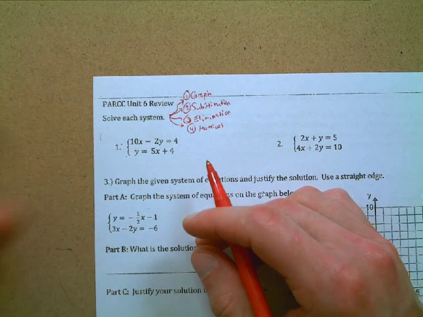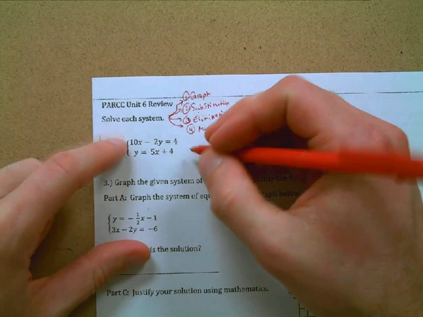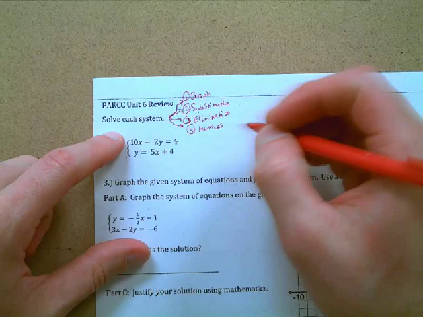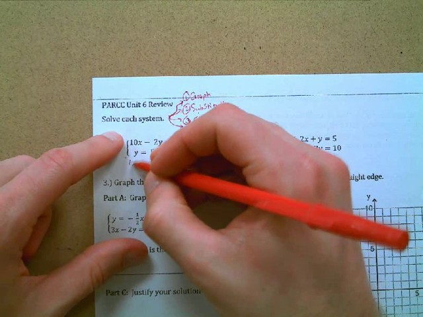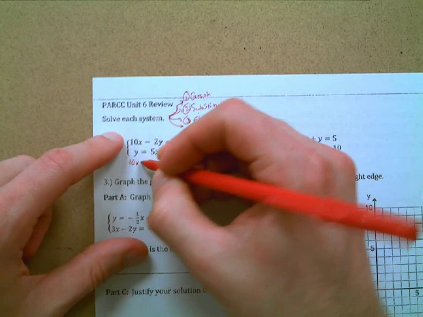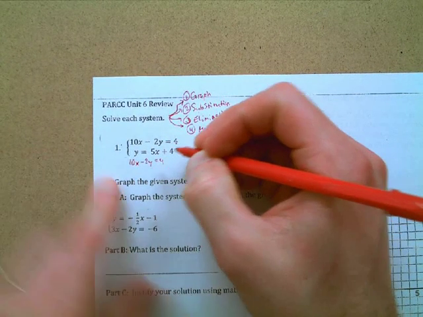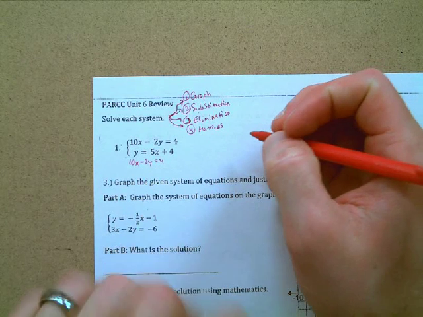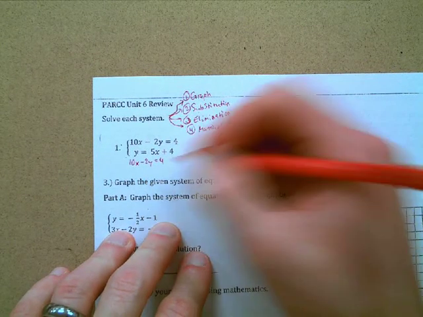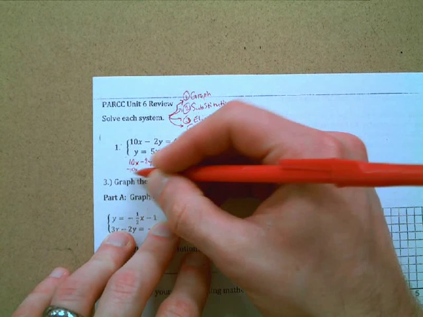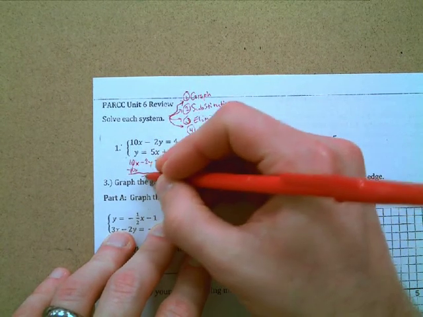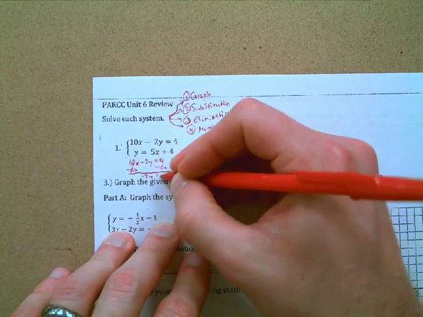All right, let's solve this one for y first. So we have 10x minus 2y equals 4. To get the y by itself here, what do we need to do to both sides? Subtract 10x from both sides. Then we have negative 2y equals 4 minus 10x.